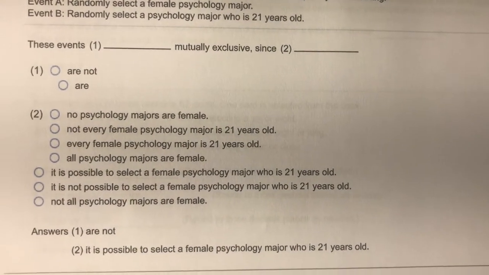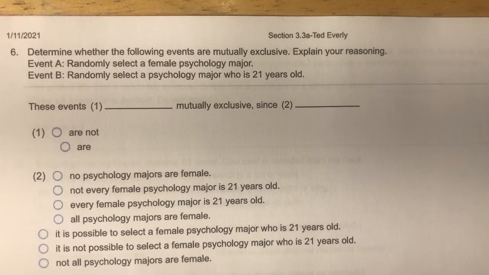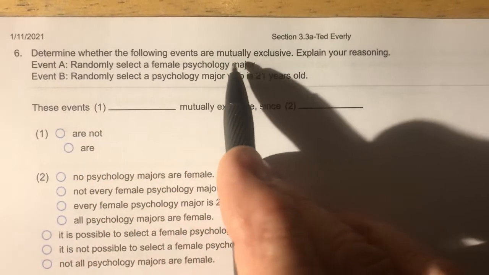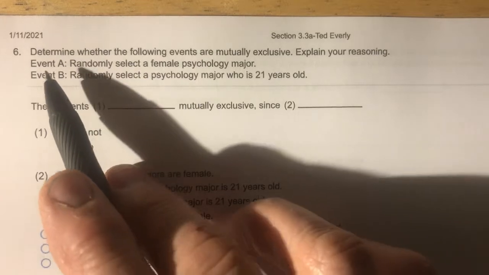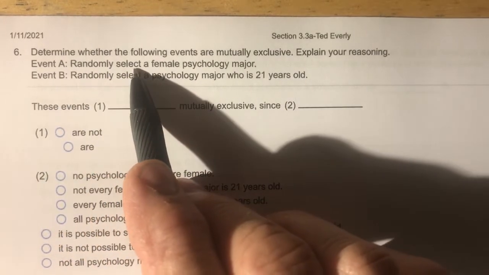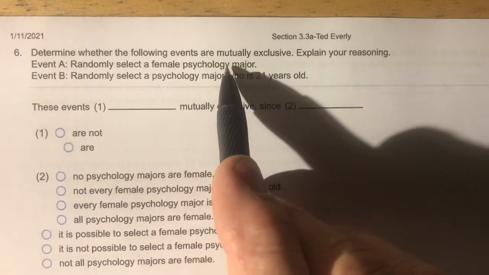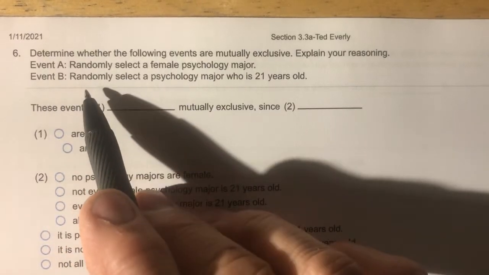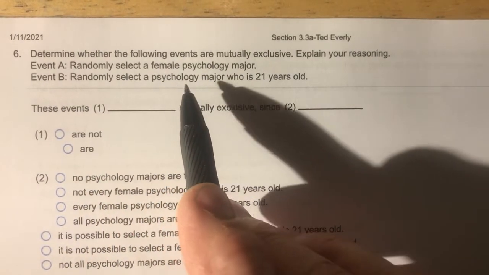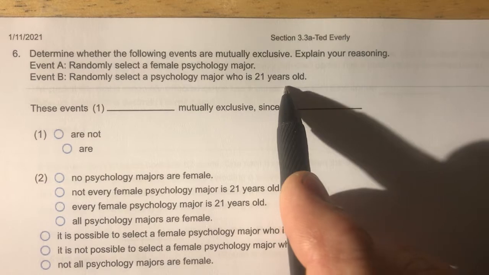All right, let's see what we got here. Number 6. Determine whether the following events are mutually exclusive. Explain your reasoning. Event A: randomly selecting a female psychology major. Event B: randomly selecting a psychology major who is 21 years old.